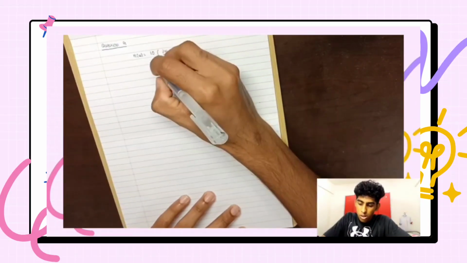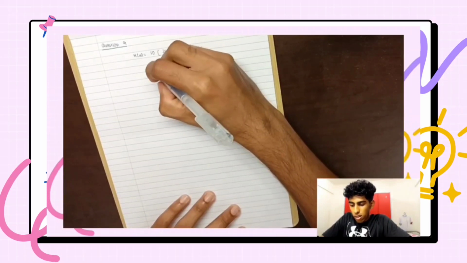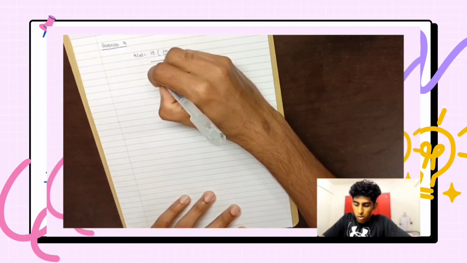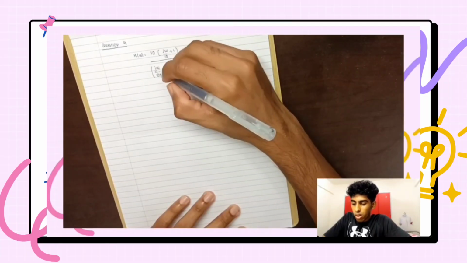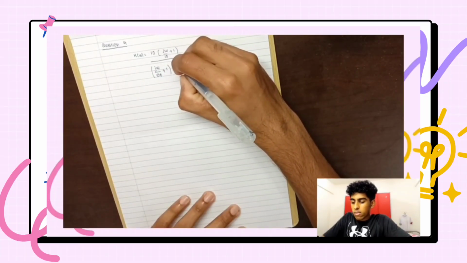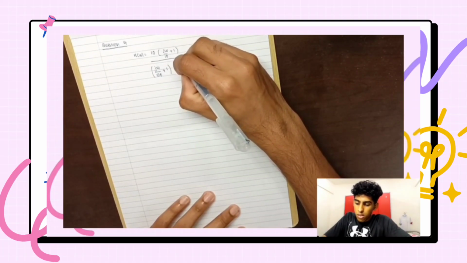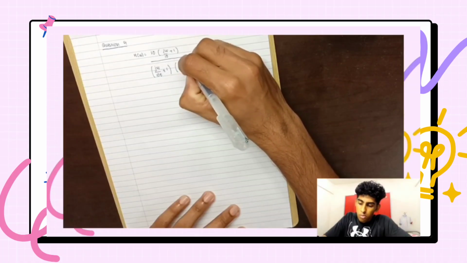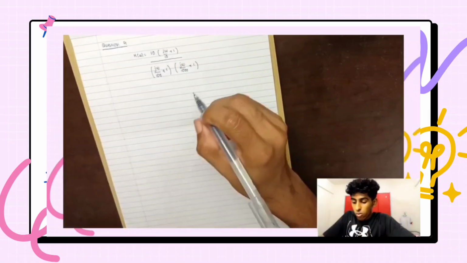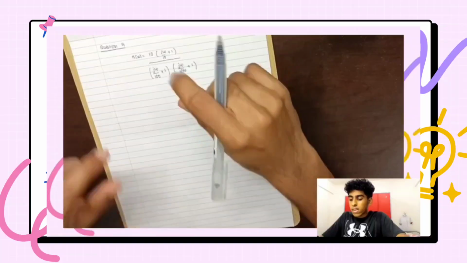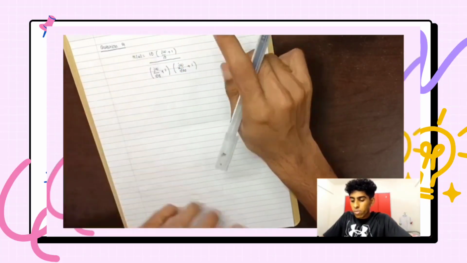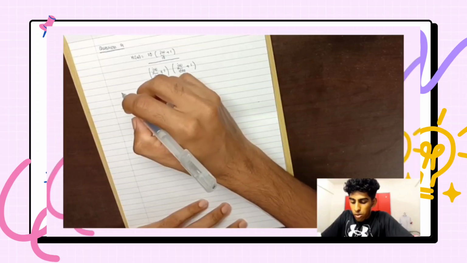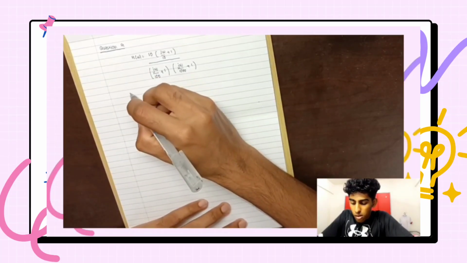In the denominator we will write j omega over 100 plus 1, which is a simple pole, and there's another simple pole too, which is j omega over 1000 plus 1. So this is the standard form. Now we are going to change it to transfer function.